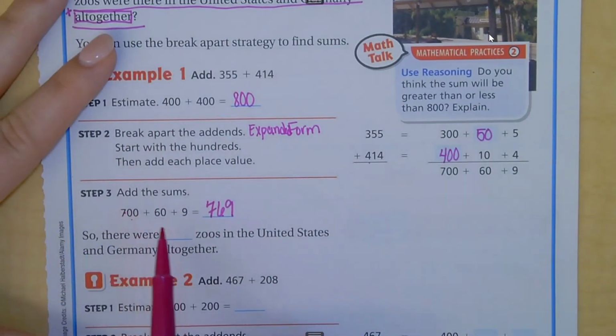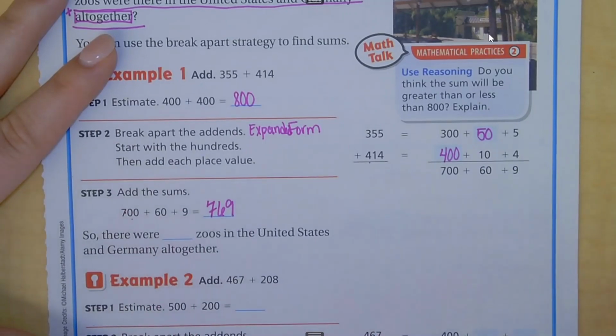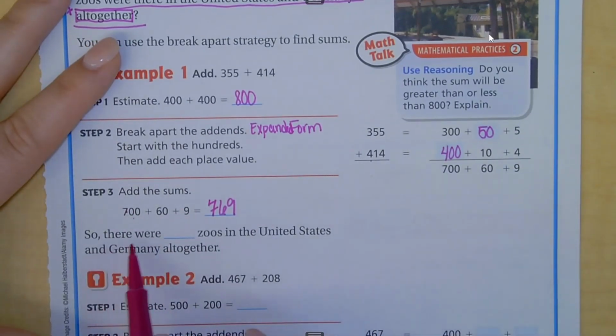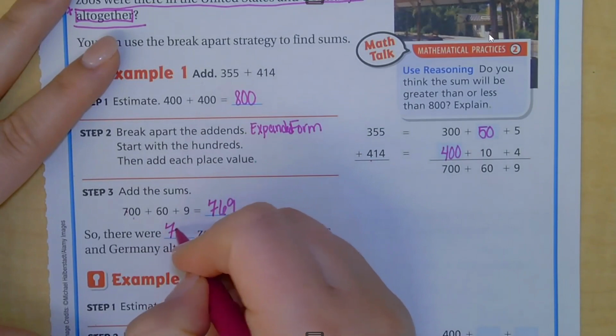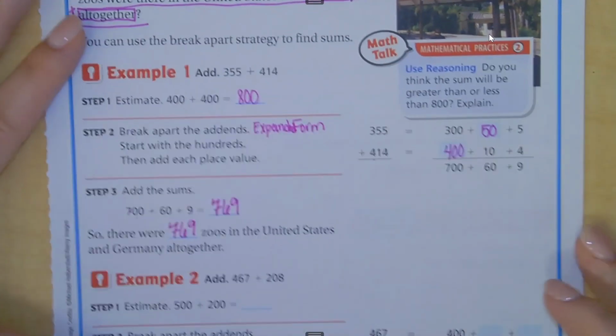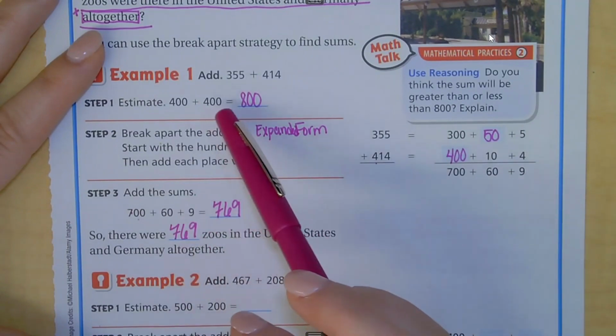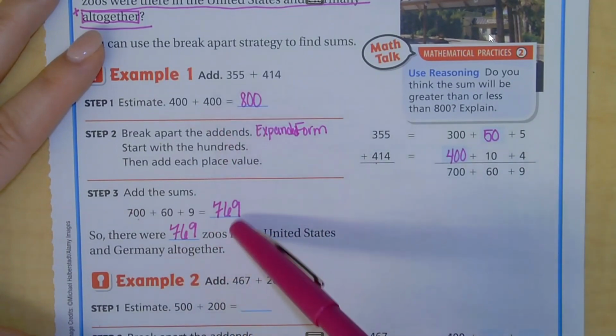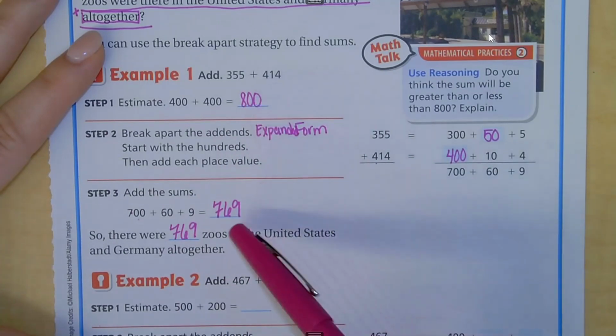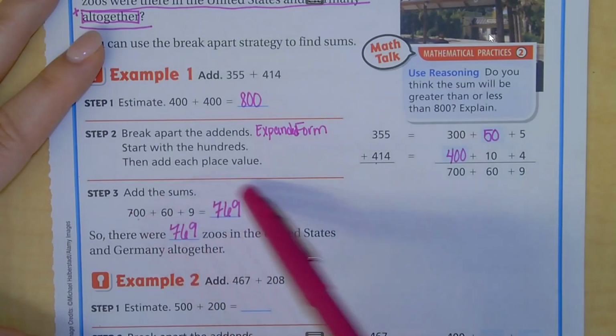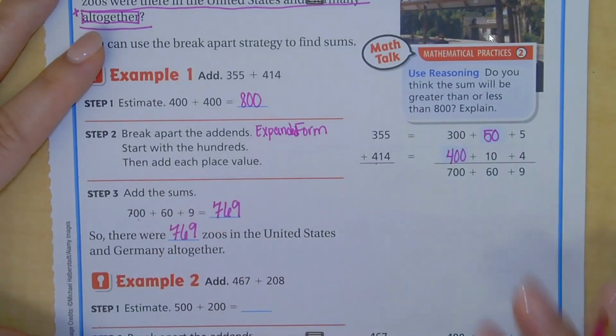There are 7 hundreds, there are 6 tens, and there are 9 ones. So there were 769 zoos in the United States and Germany altogether. Let's check our answer by going back to our estimation. 769 rounded to the nearest hundred equals 800, which tells us from our estimation that our answer must be correct.